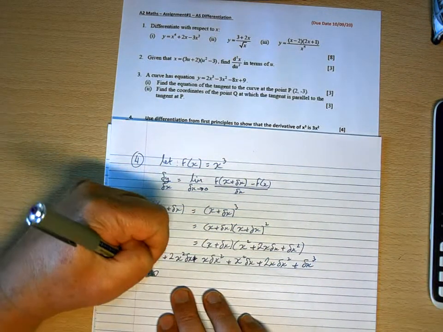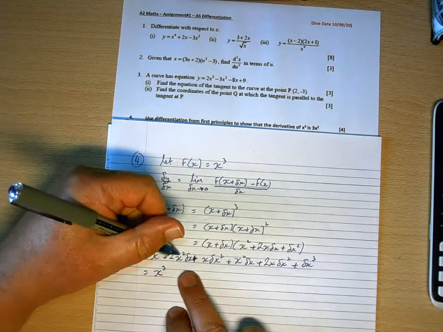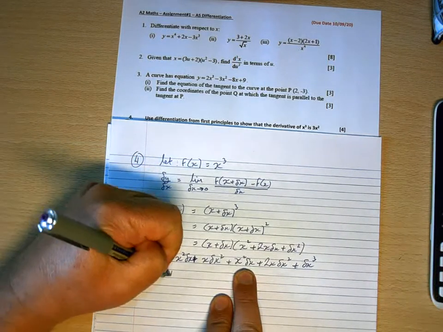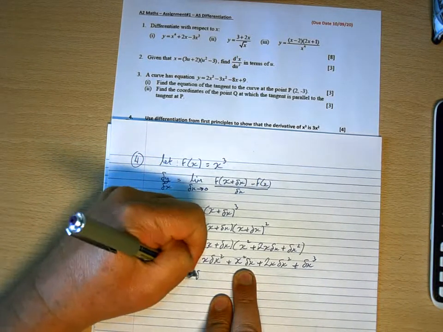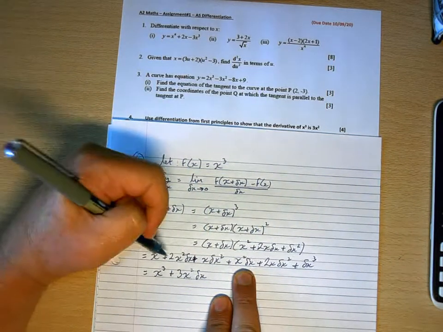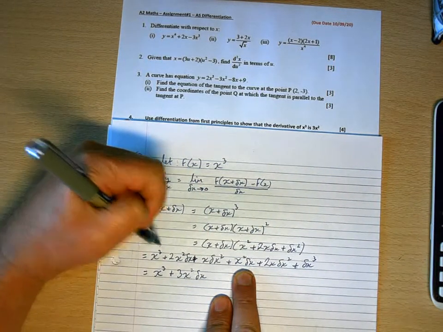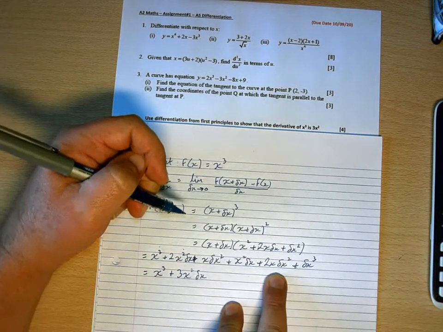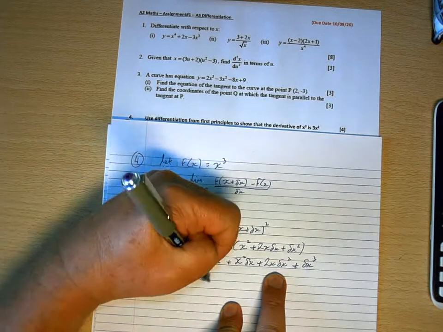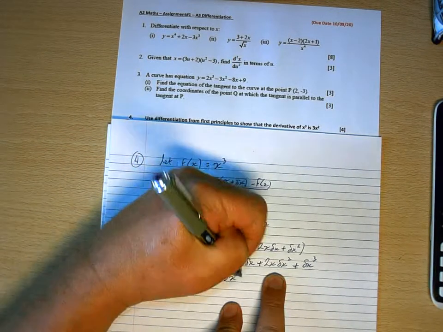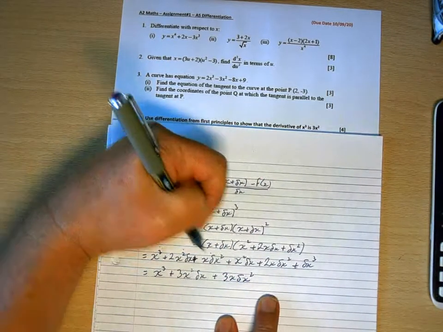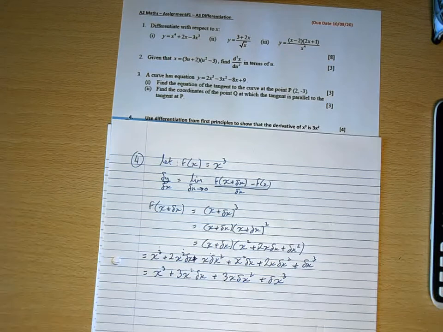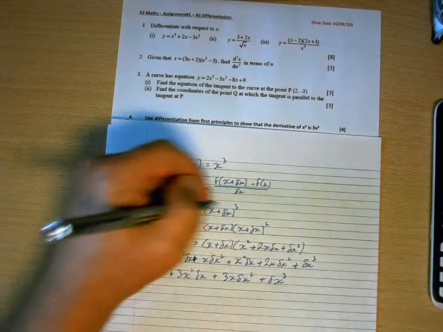Okay, let's see if we can tidy this up a little bit. So x cubed, and I've got x squared delta x terms and another x squared delta x, so 3x squared delta x. So I dealt with that one, x delta x squared plus 2x delta x squared is 3x delta x squared, and then plus delta x cubed at the end. So that's what that is. So back into this.